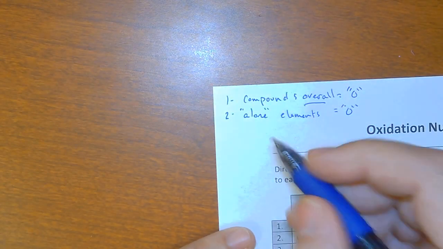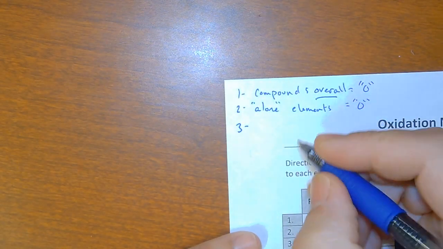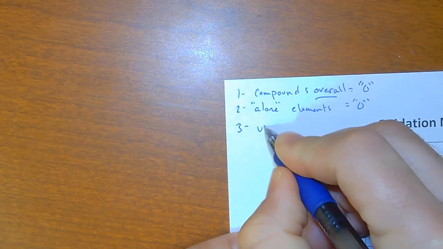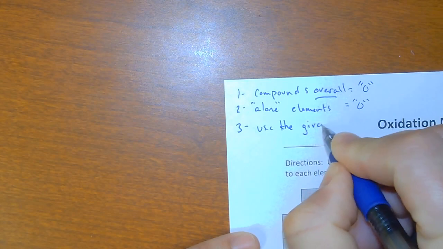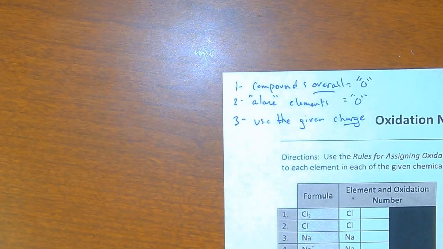Okay, and the third one that I mentioned in class, but I don't know if we ever actually wrote it down, was use the given charge, if possible. And we'll talk about that, if possible. Use the given if possible. If I give you a charge, you need to use it, okay?